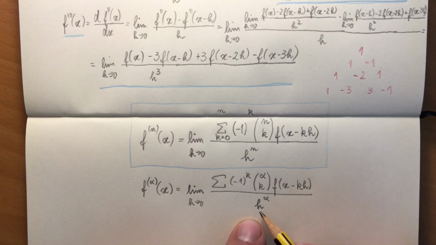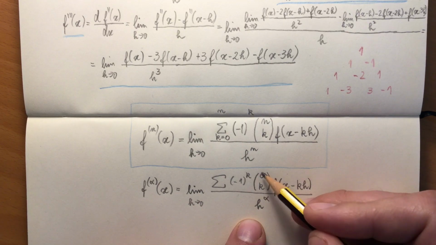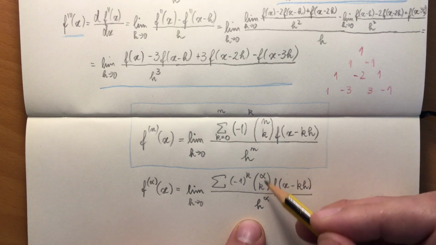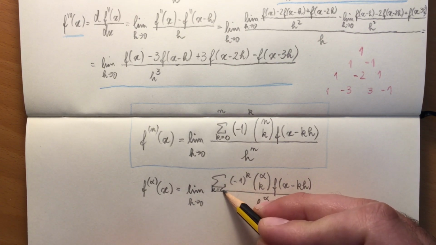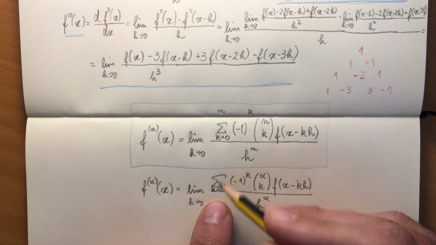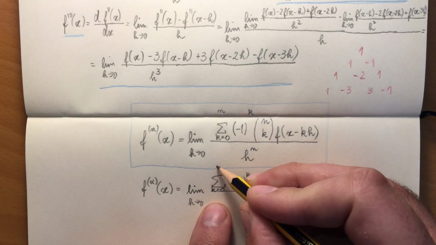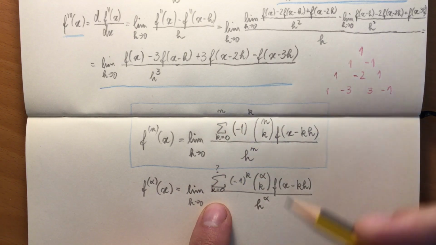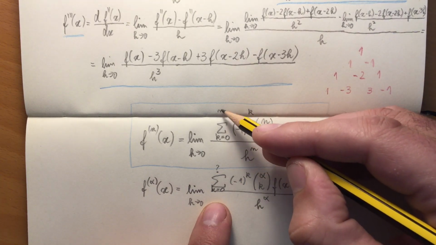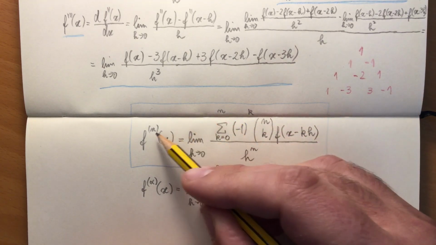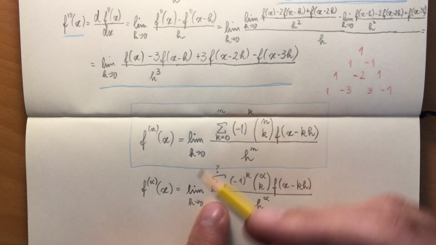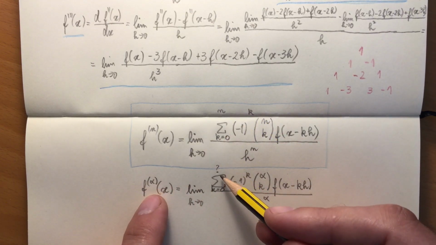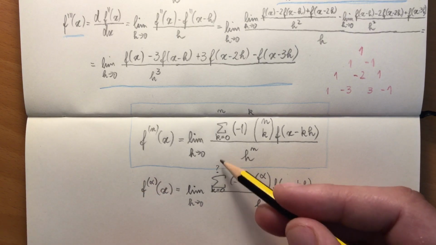Indeed, h power alpha makes sense even if alpha is not an integer. These combinations, we have defined them using the gamma function. The only question that is left is, how far should I take this summation? We have here something that we do not know, because in this case we have the order of the derivative itself, which is an integer number. What about here? Should we round alpha to the nearest integer, or round it down, or round it up?